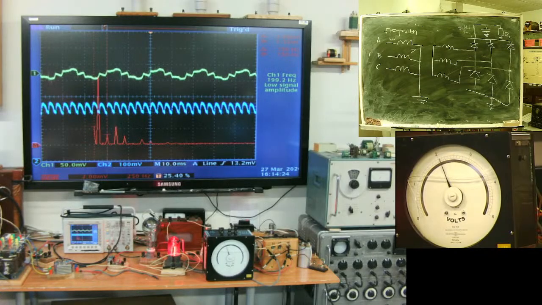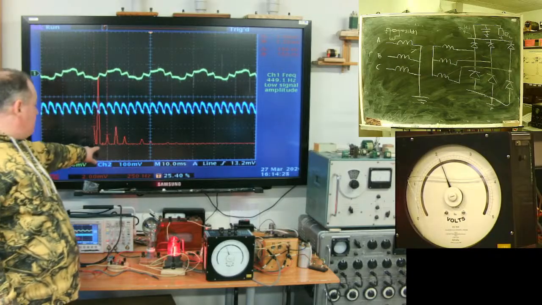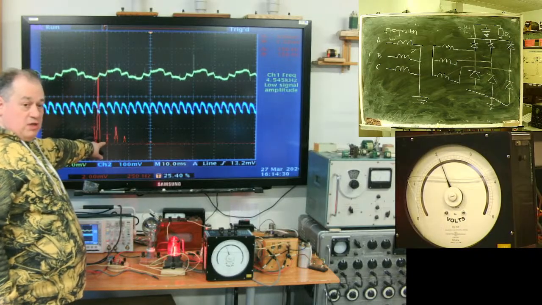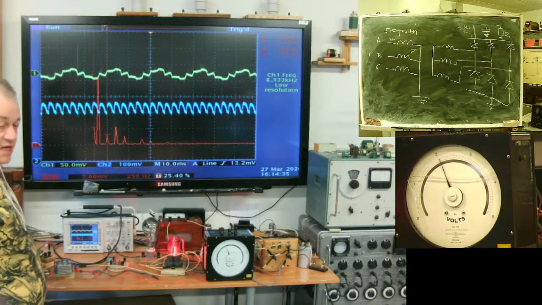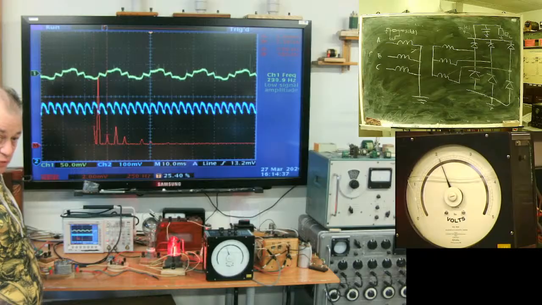Yellow line is a neutral current. Here we see small presence of third harmonic. Why? Because it's a magnetizing current of the transformer itself.